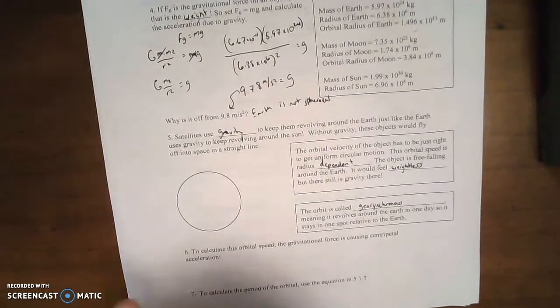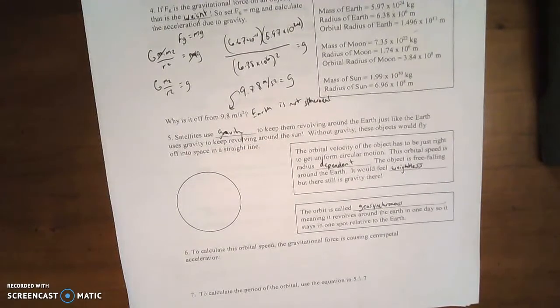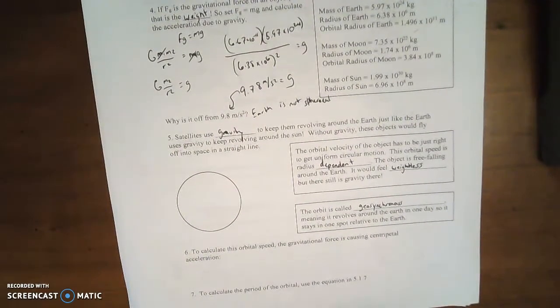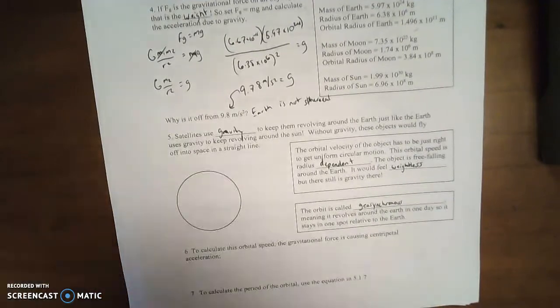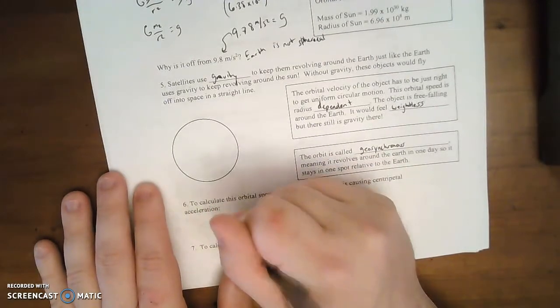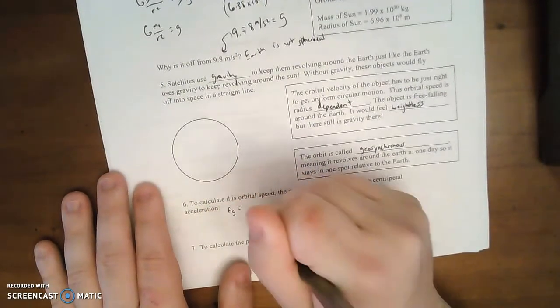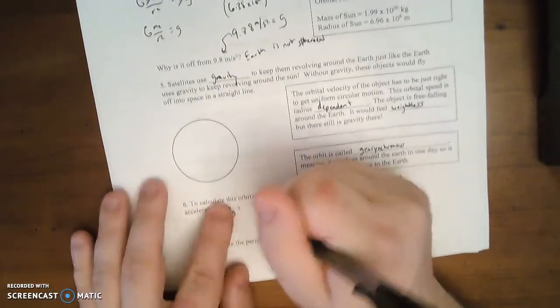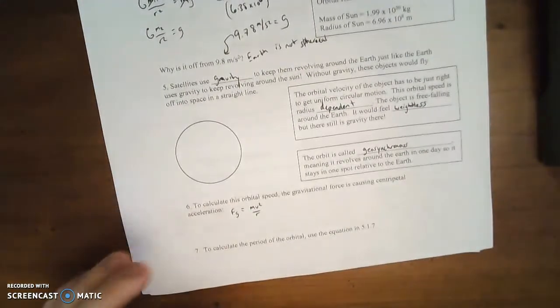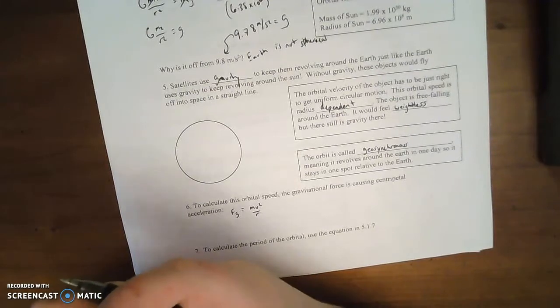That's kind of the way satellites work, and we can look at them using some of the equations we've already mentioned. To calculate the orbital speed, the gravitational force is causing centripetal acceleration. You can use this equation that we eventually derive here to calculate the orbital speed of a satellite. We start off with the scenario where Fg equals mv squared over r, since Fg is providing the centripetal force.